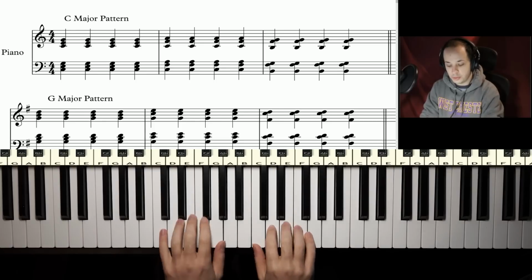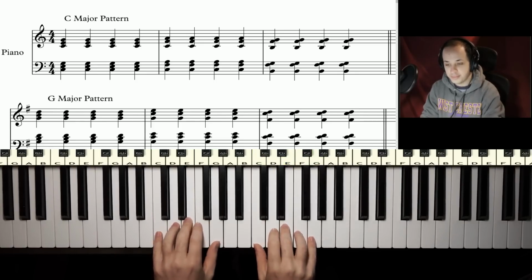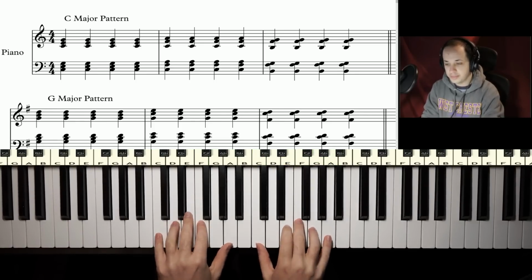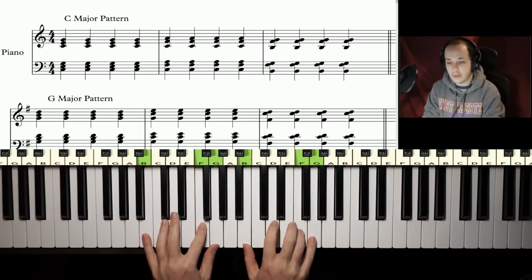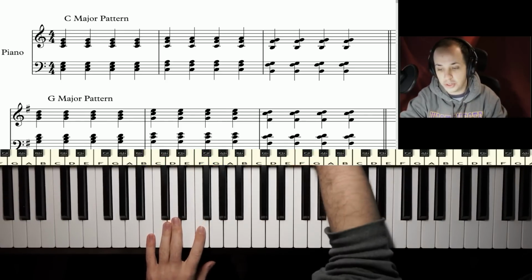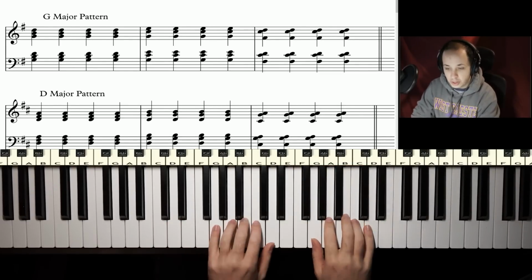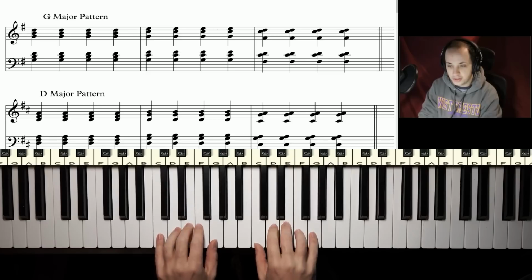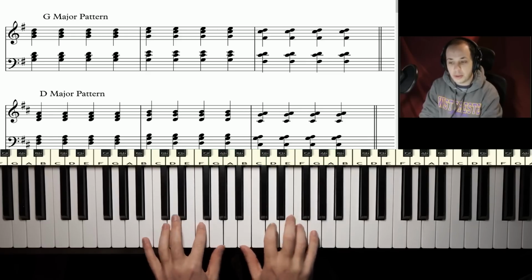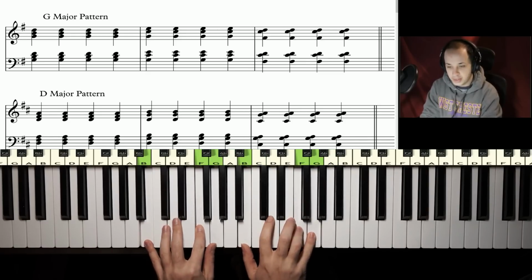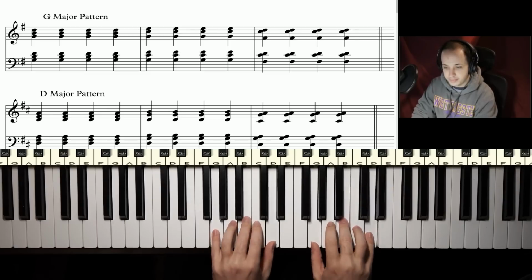You want to maybe learn one of these a week and just practice them every day, like that one, and then the next week add the one you had before plus a new one and go from there. So week 2, I would play the C major pattern first. Now you might not be able to play it as fast as me, that's okay. And then you want to go to the G pattern.